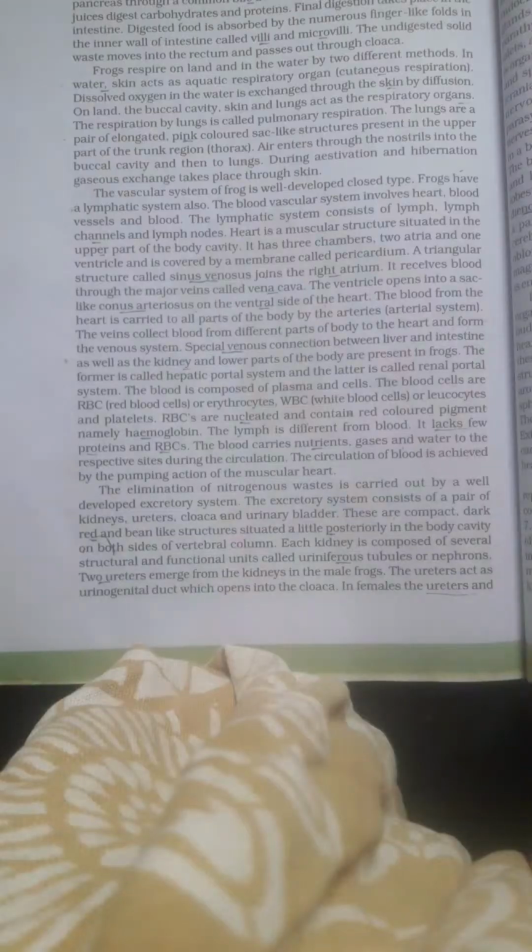Now in water, how does it respire in water? Frogs have skin, and skin acts as an aquatic respiratory organ. This type of respiration, that is in water through the skin, is cutaneous respiration. Cutaneous is for the word skin, so cutaneous respiration.